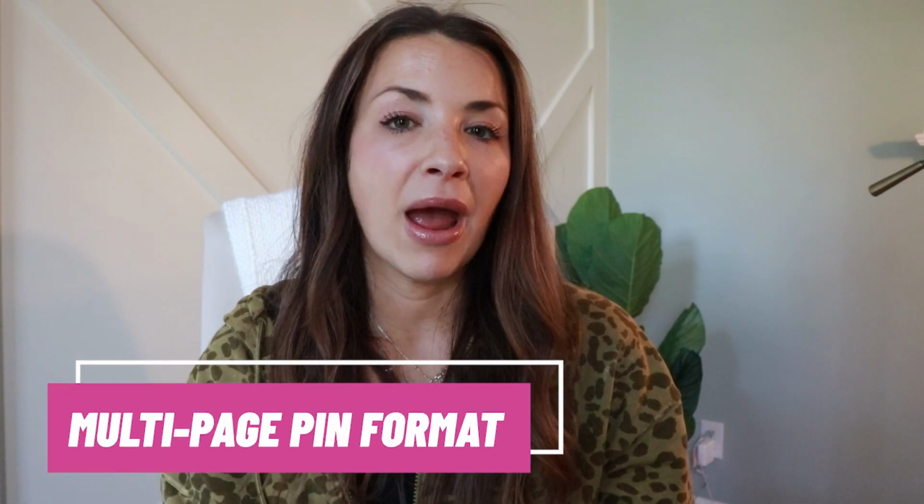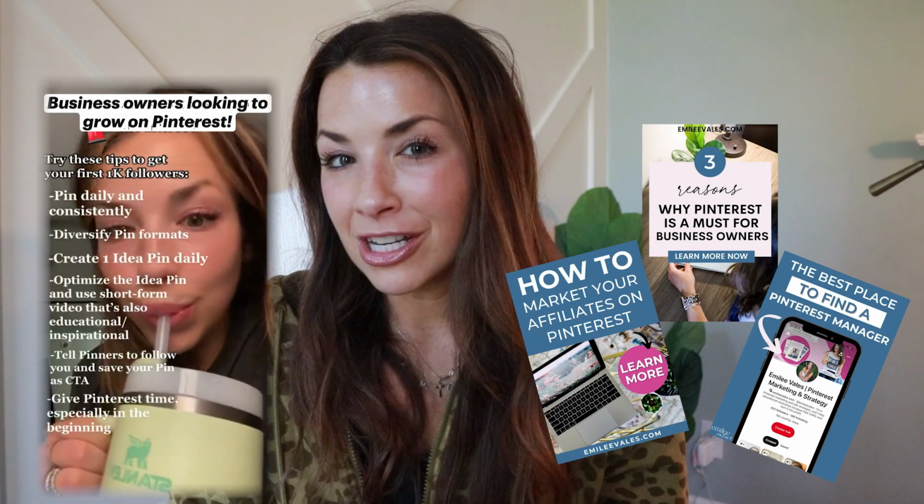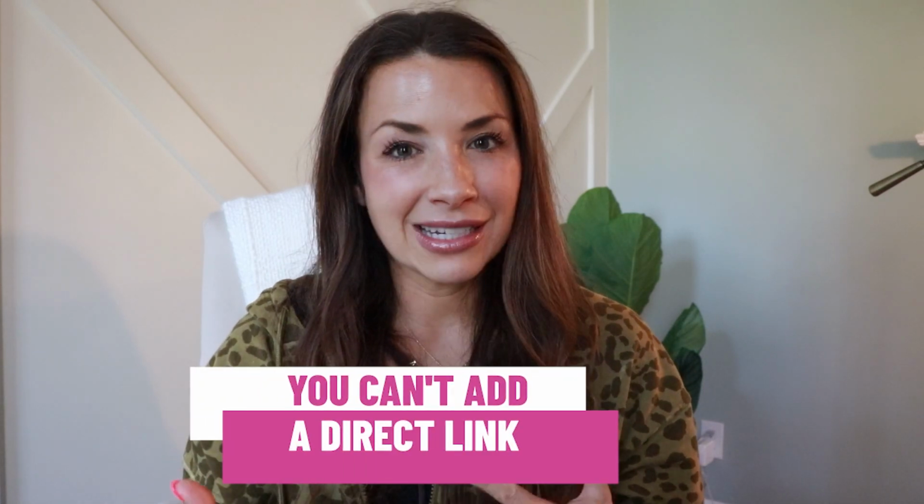Idea pins are very, very different because essentially they are a multi-page pin format where you can share either videos or static images, or a combination of both. However, here's the catch. When they were first rolled out, and for the past couple of years, we've not been able to drive traffic with them directly, meaning that you can't add a direct link.